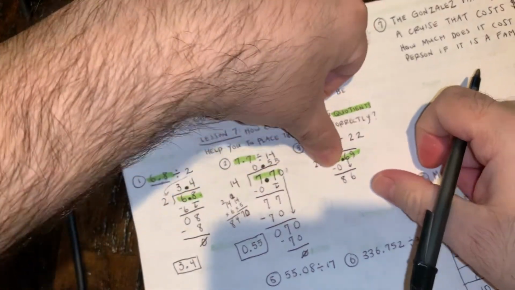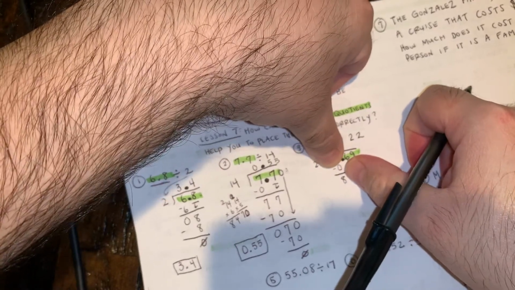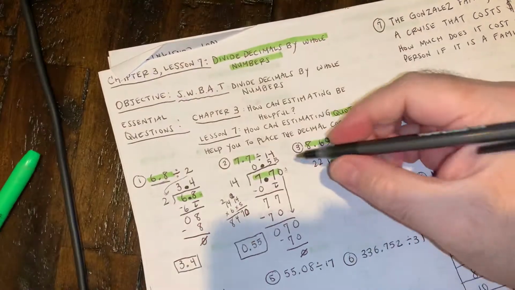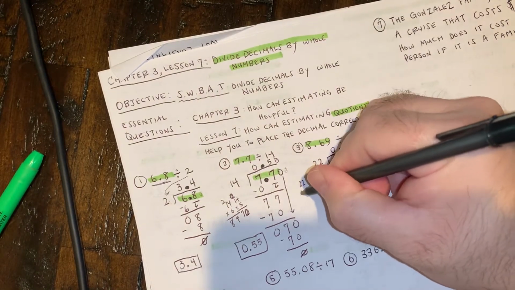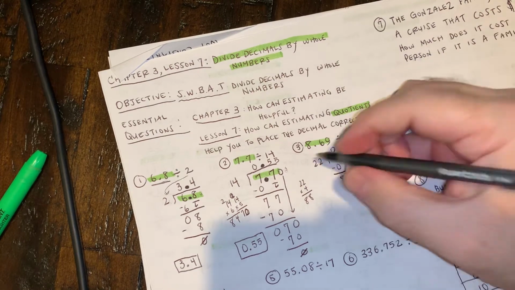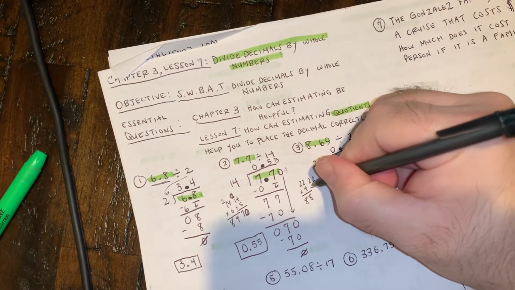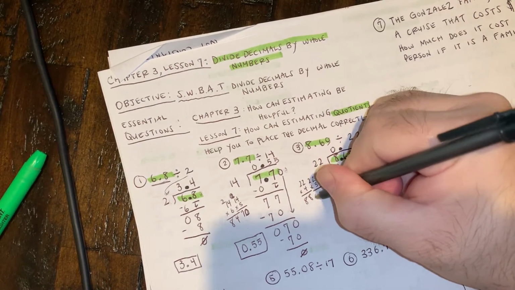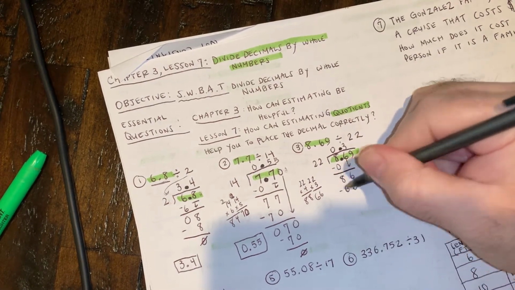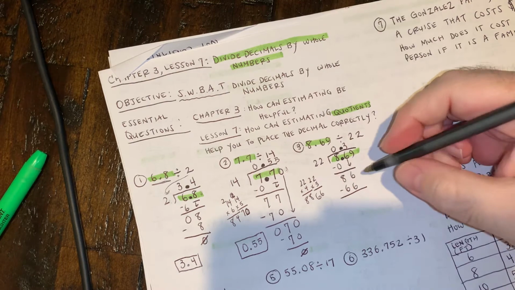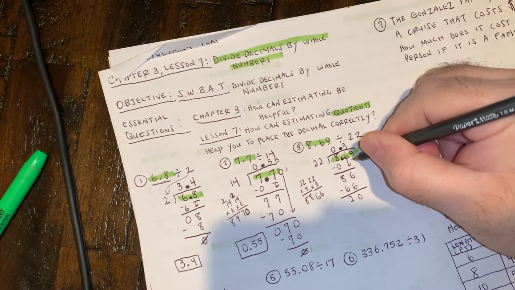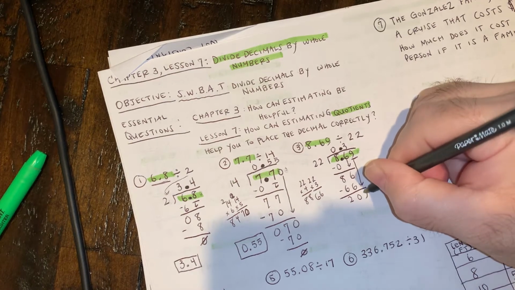If you ignore the 2 and the 6, 2 goes into 8 about 4 times. So you could try that, times 4. That's gonna give it 88. That means you went over by a little bit. So then obviously we have to use 3. That gives you 66. And that's 0. And then we could bring down the 9.